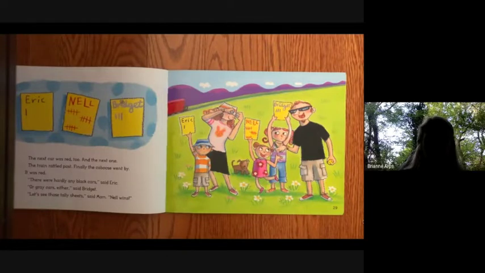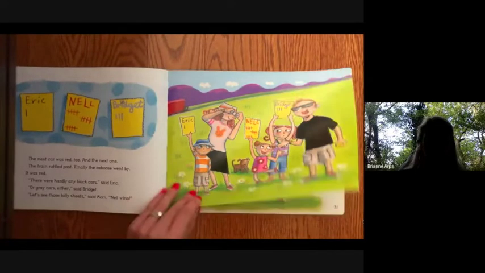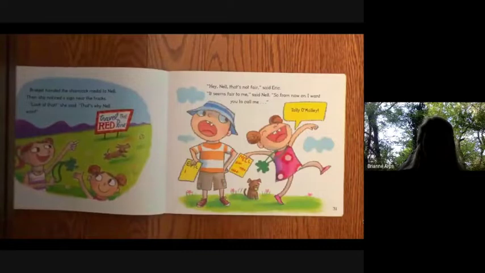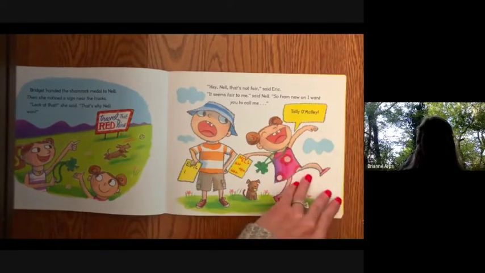There were hardly any black cars, said Eric. Or gray cars either, said Bridget. Let's see those tally sheets, said Mom. Nell wins. Bridget handed the shamrock medal to Nell. Then she noticed a sign near the tracks. Look at that, she said. That's why Nell won. Hey, Nell, that's not fair, said Eric. It seems fair to me, said Nell. So from now on, I want you to call me Tally O'Malley.